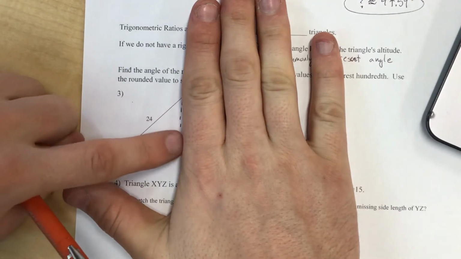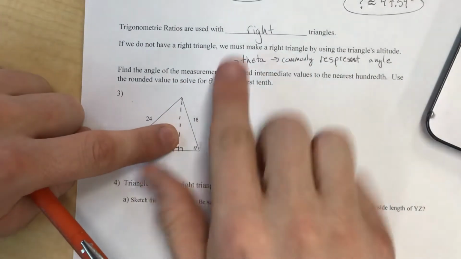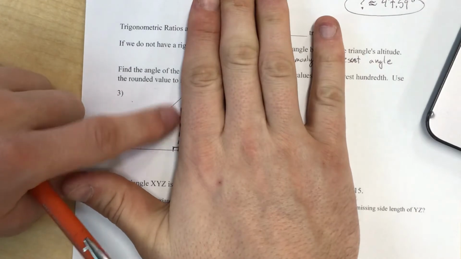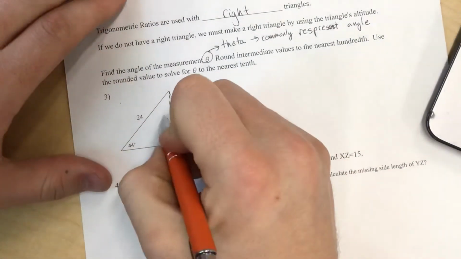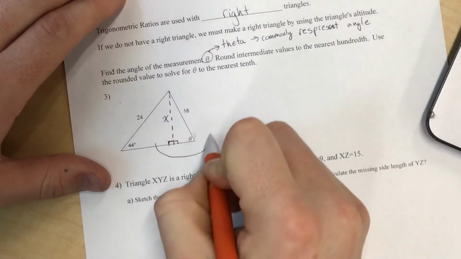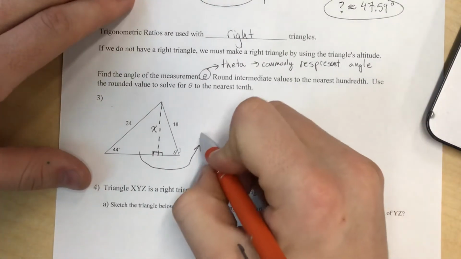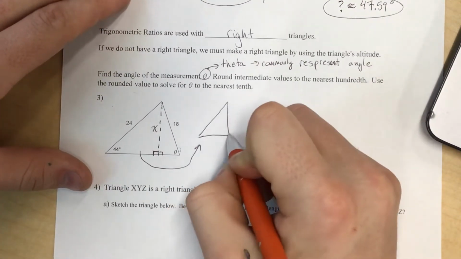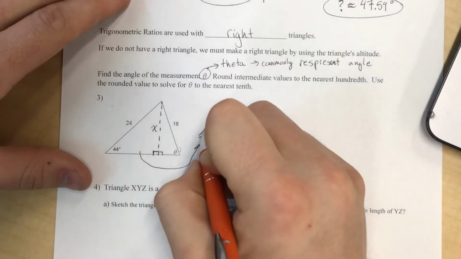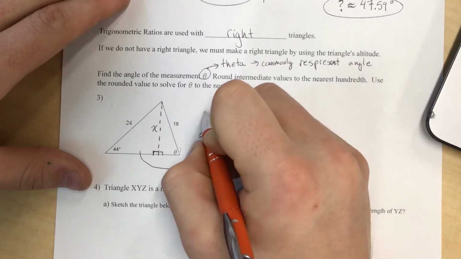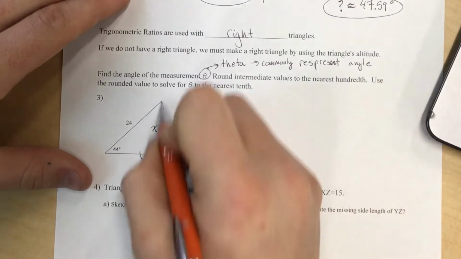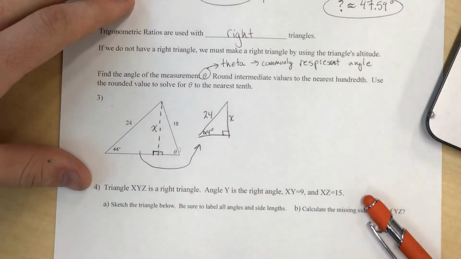To find the side length that is shared between both of these, I'm going to call this x. So I'm going to break this triangle to the left off on its own, and I'm going to redraw it as just a right triangle with an angle of 44 degrees, with a hypotenuse of 24, and the side length, the altitude of that, as x.